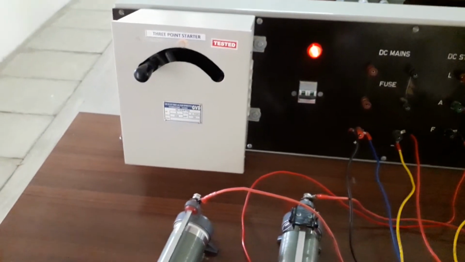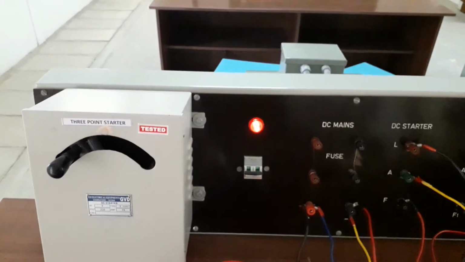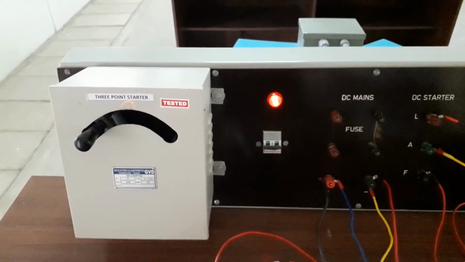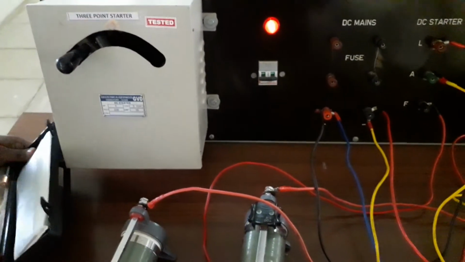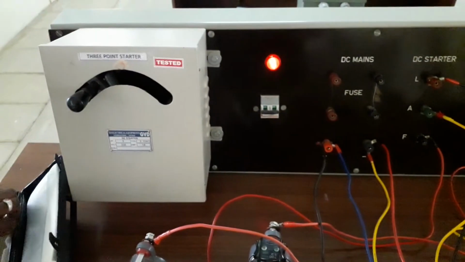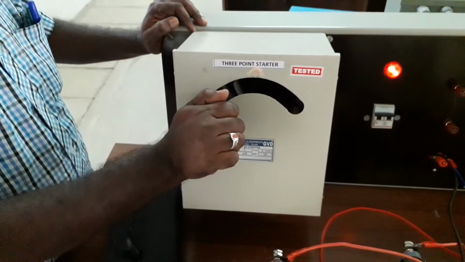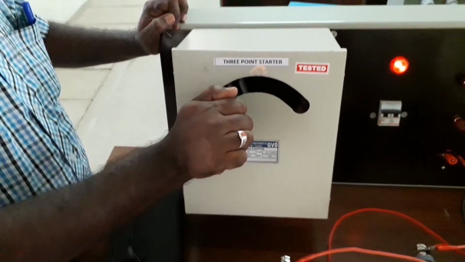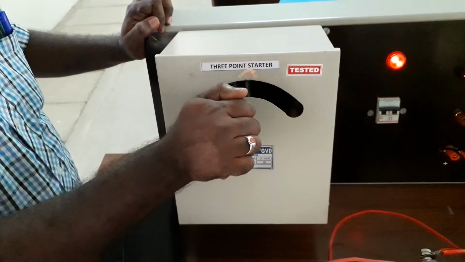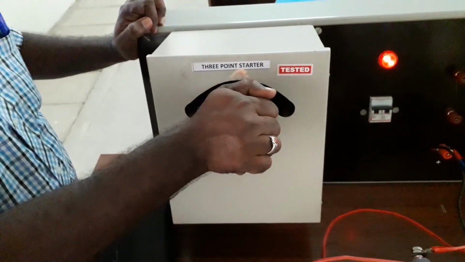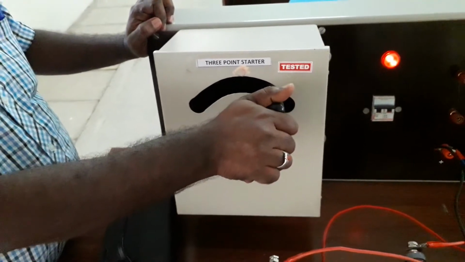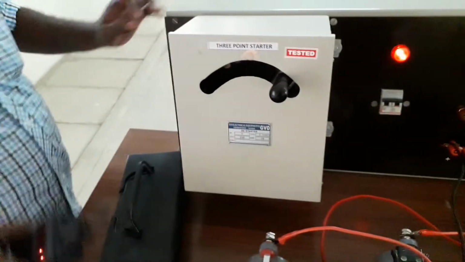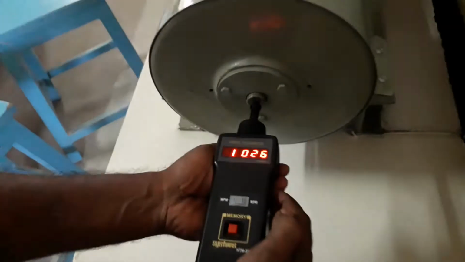Now we are going to conduct the experiment. The main supply is turned on, right? Then we are going to turn on the MCB so that the supply is given to your motor generator set. By varying the 3-point starter, we are going to start the motor generator set. The 3-point starter should be varied slowly so that you can start your motor generator set. Then we are going to measure the speed of the motor generator set.